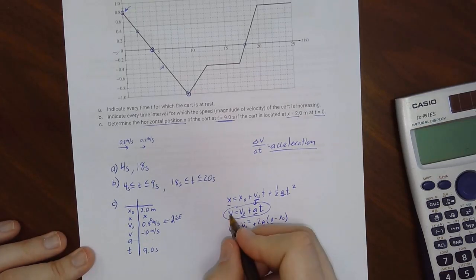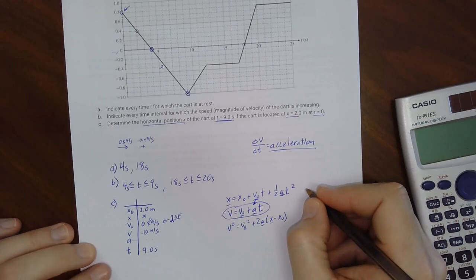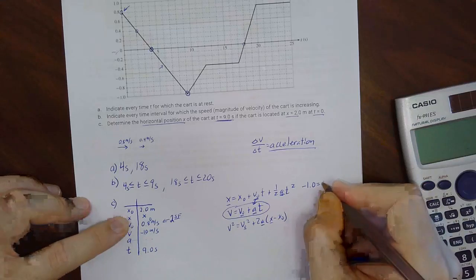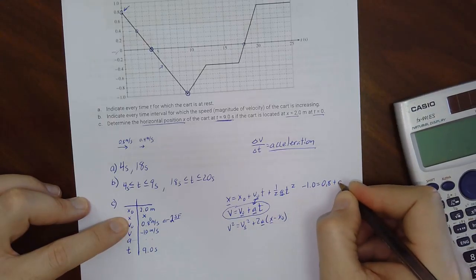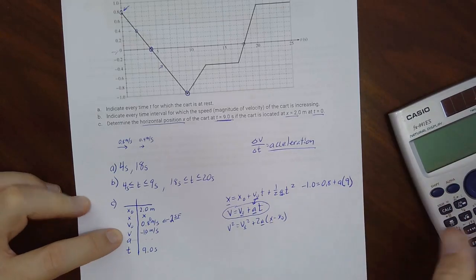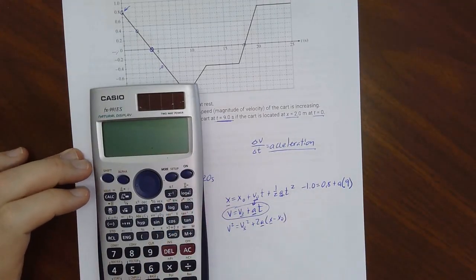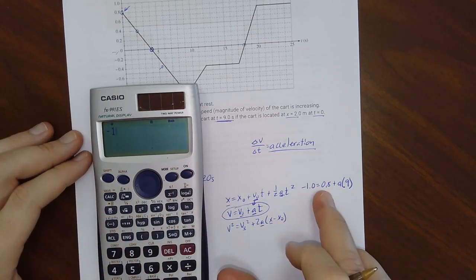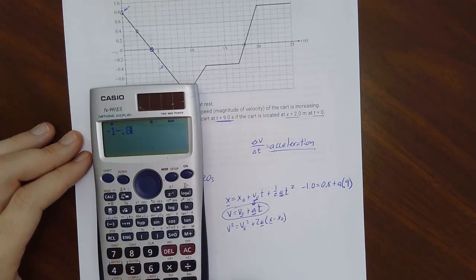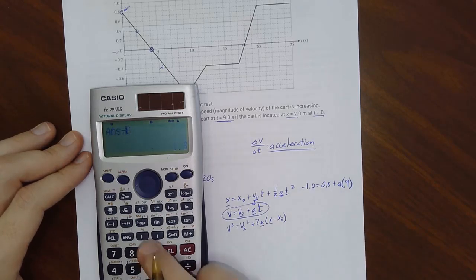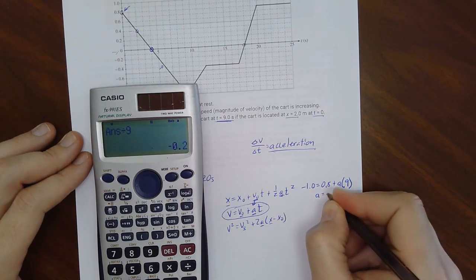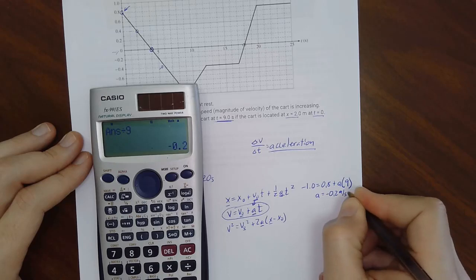So let's go ahead. We're going to use this equation right here. We'll go v, final velocity, which is negative 1.0, equals the initial velocity, which was 0.8, plus a t, and t was 9. And so we should just be able to solve for that. We'll take our -1 there, and then we will subtract the 0.8, which will give you the -1.8, and then we'll divide by the 9, which will give us, I know you guys like your decimals, a equals -0.2 meters per second squared.